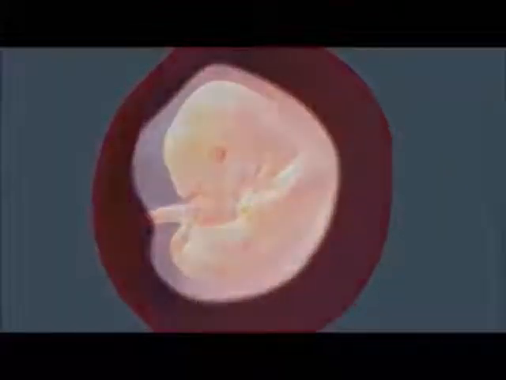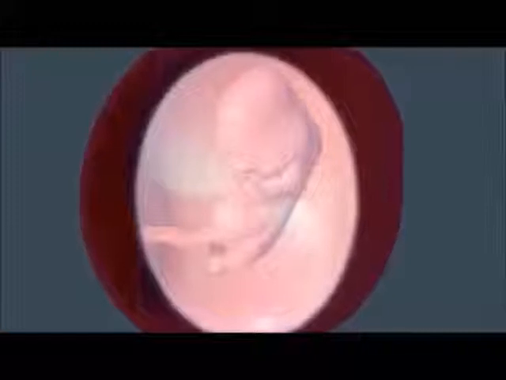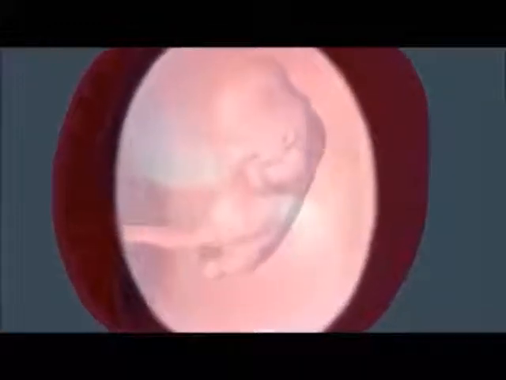By the end of the 8th week, all regions of the limbs are apparent. The digits are distinct and no longer webbed due to the removal of cells by apoptosis. Also, the eyelids come together and may fuse. The tail disappears, and the external genitalia begin to differentiate. The embryo now has clearly human characteristics.